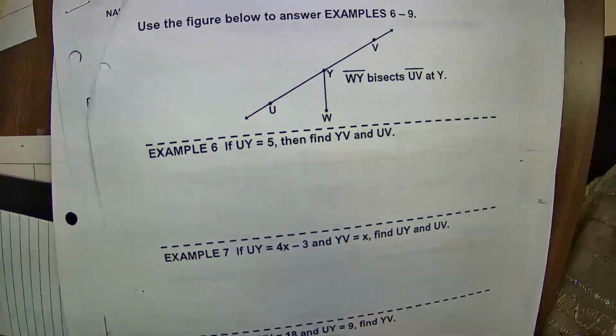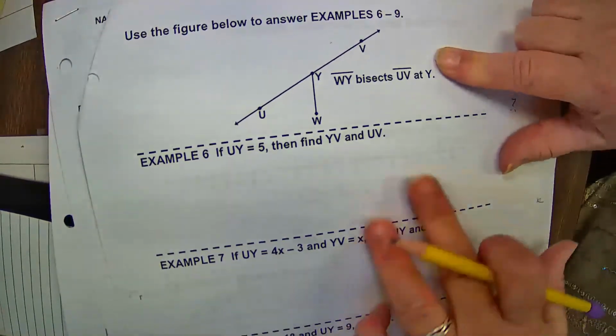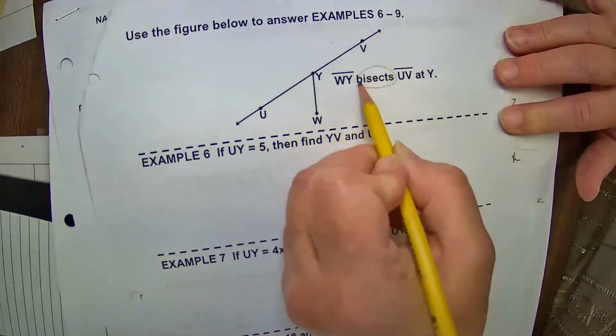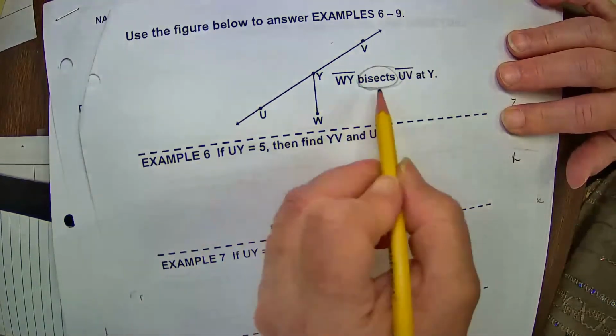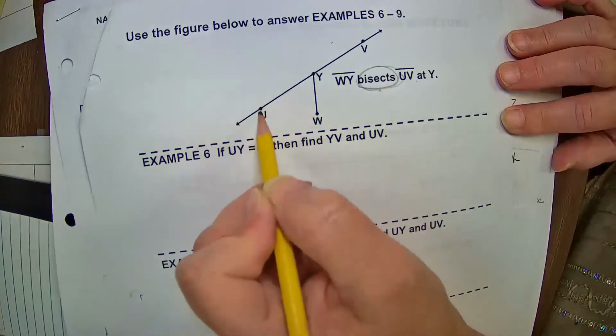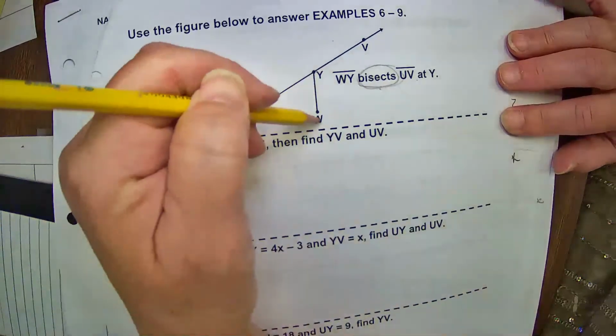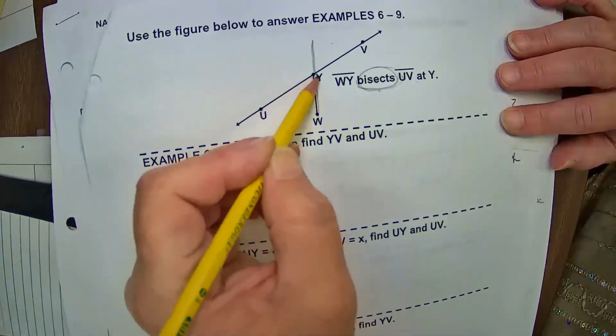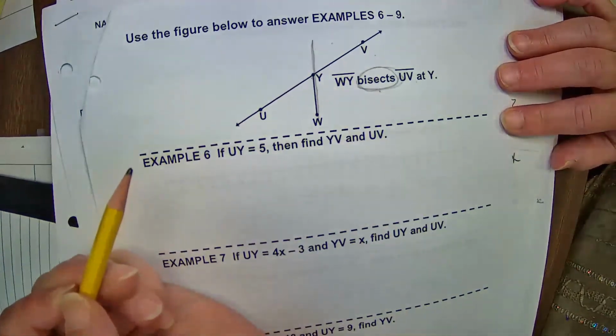All right, now, so it says use the figure below to answer these questions. Key thing here, they're saying WY bisects UV. Okay, so the first thing you need to remember, if it bisects, what's true about UY versus YV?